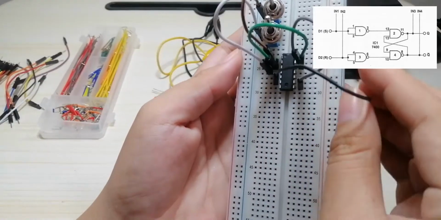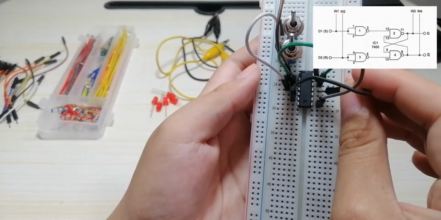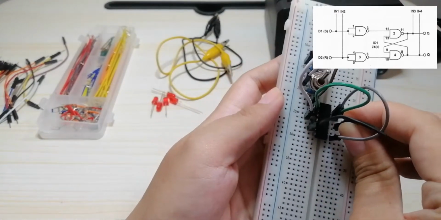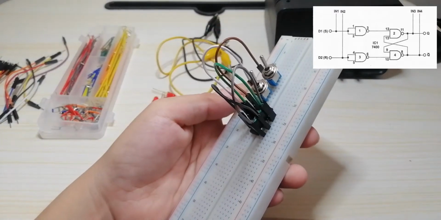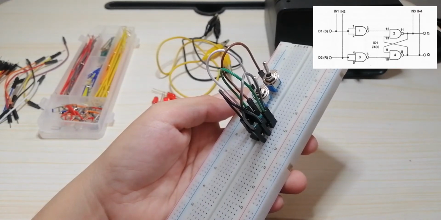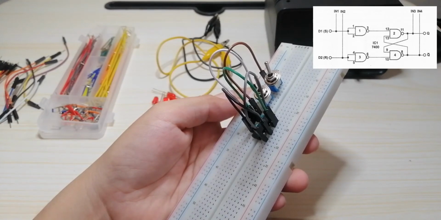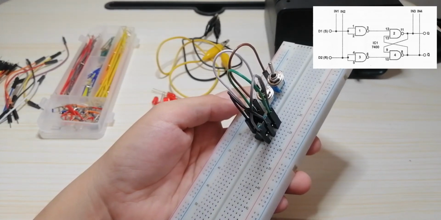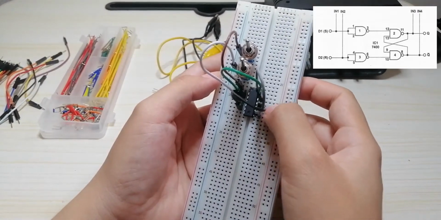So this is 8, 9, 10. And the number 9 is connected to the number 11. So this is 8, 9, 10, 11.